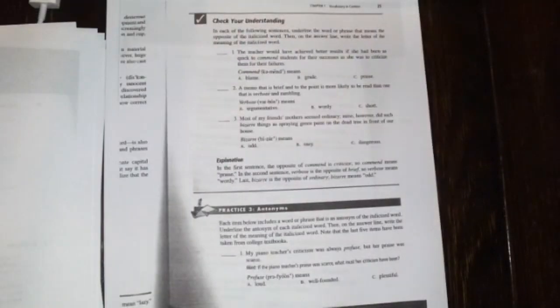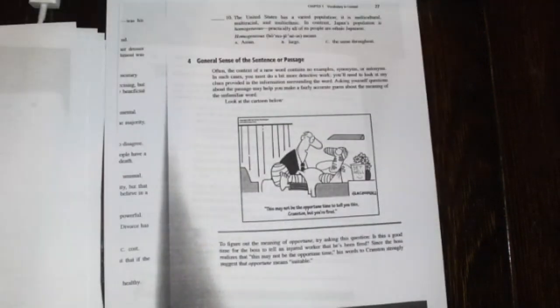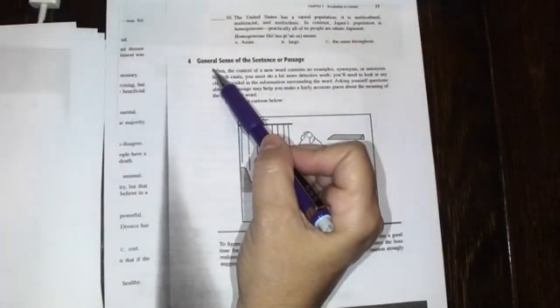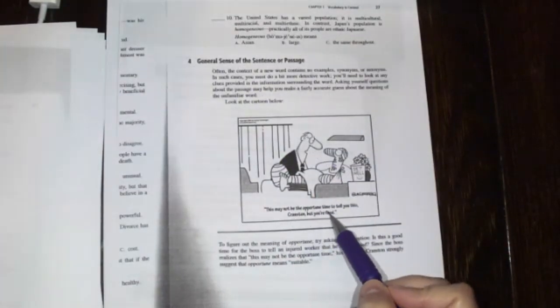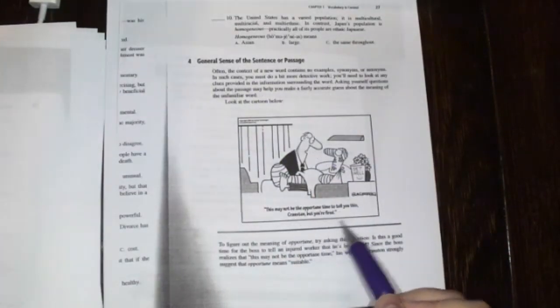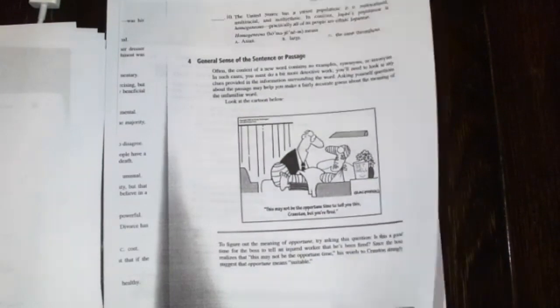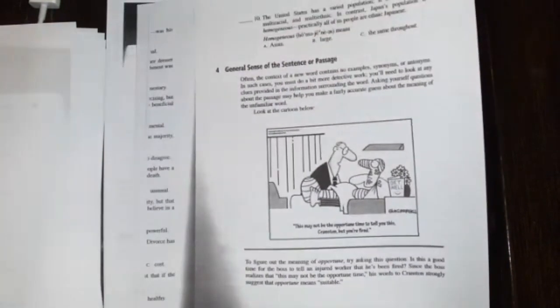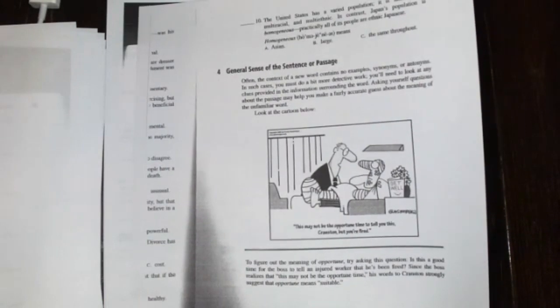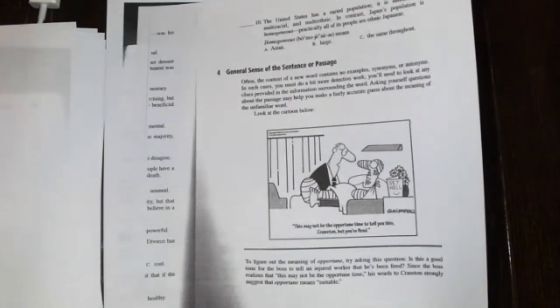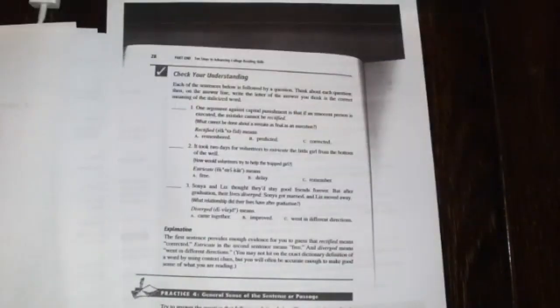All right, here's another practice thing. Lots of practices. Here's number 4, general sense of the sentence. All right, this may not be an opportune time to tell you this, Cranston, but you're fired. Opportune means it's a good thing, so it's not the good thing, right? Good time to tell you when you're in the hospital? Probably not. All right, more of this.